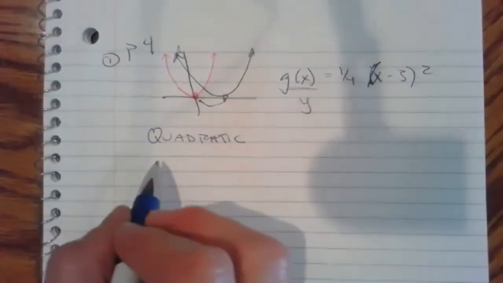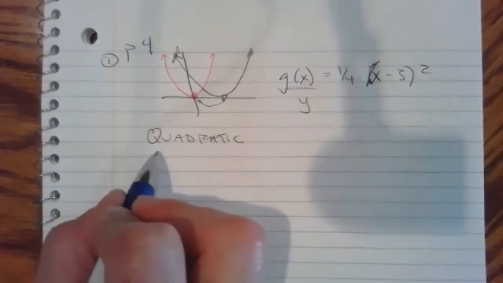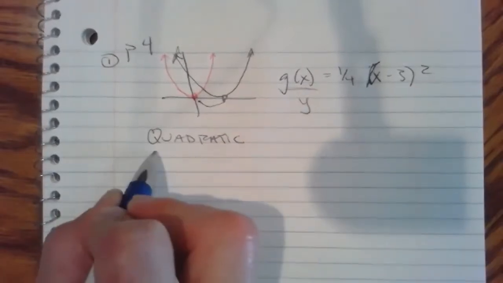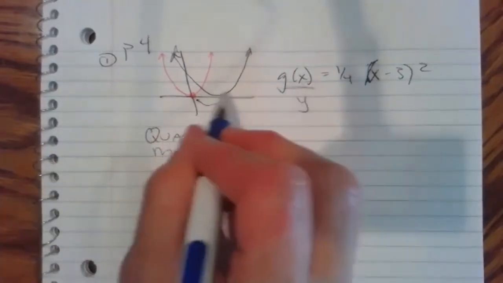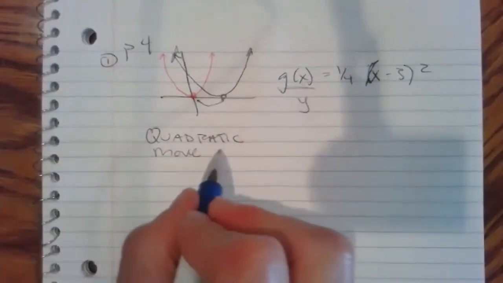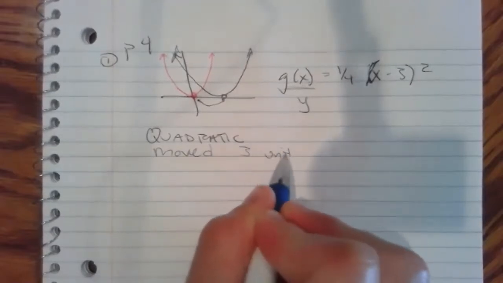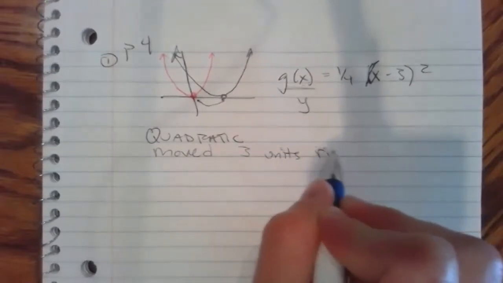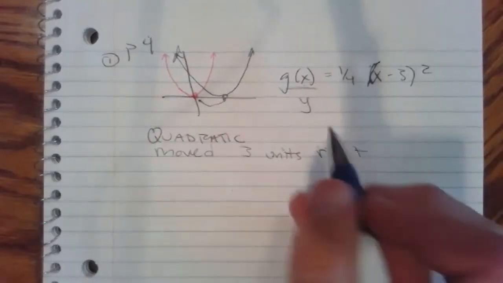I apologize for pausing. I just want to make sure I use the right verbiage, as you will see in the textbook. It's important to be consistent. There's a lot of ways of saying this. So it looks like this parabola, G, in black here, if you can see the difference between my colors, moved 3 units right. Okay, do we all agree?